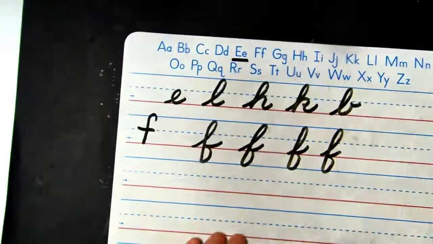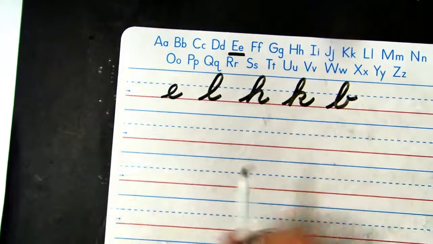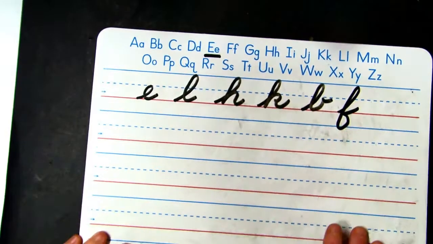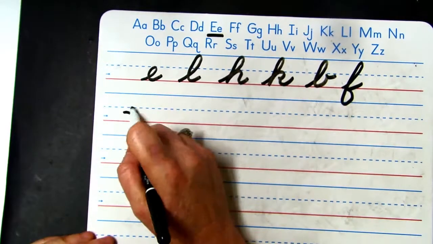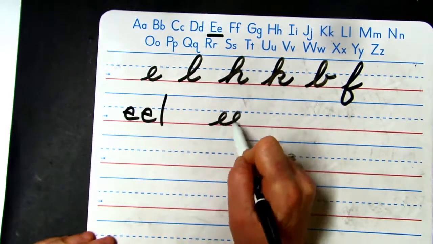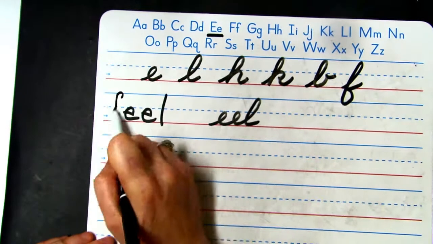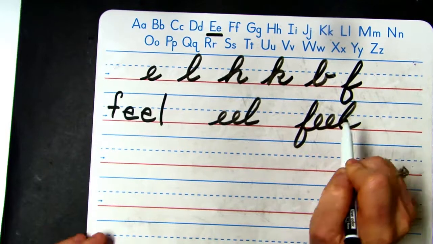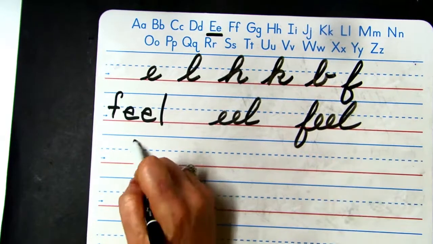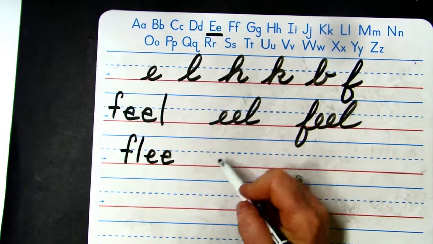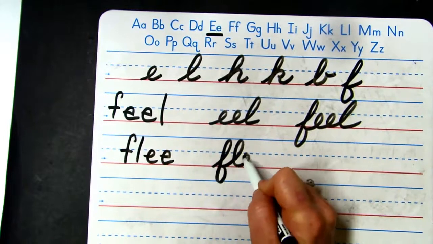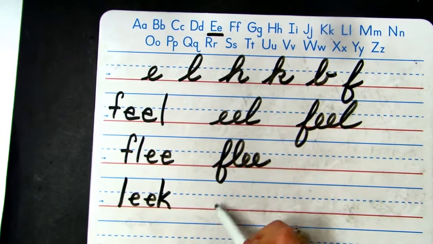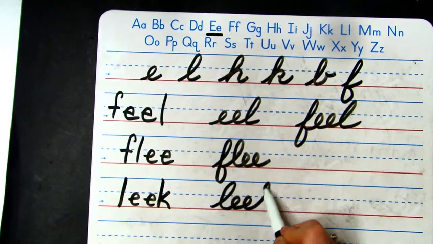All right, let's write some words with all of these letters. So E, L, H, K, B, F. We can write the word eel, we can add an F and make feel. We can take off the L. Let's see, we can make the word flee, like to run away from something. F-L-E-E. We can make the vegetable, which is called a leek, L-E-E-K.